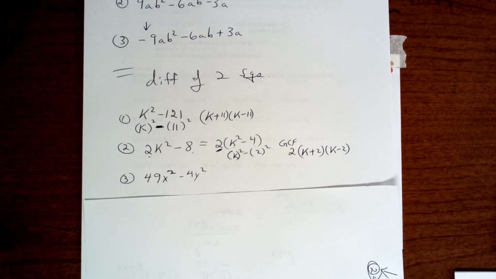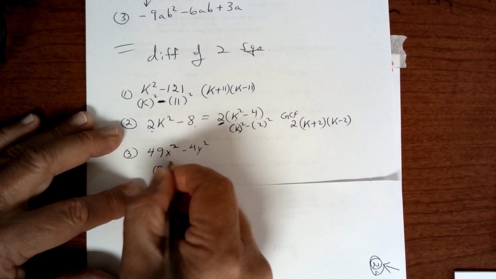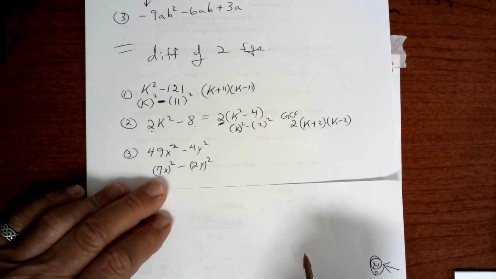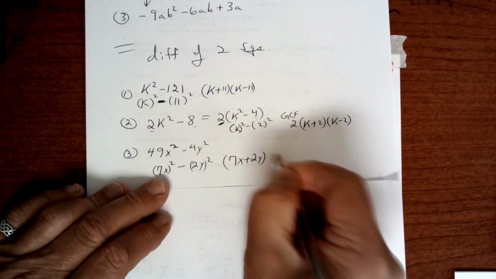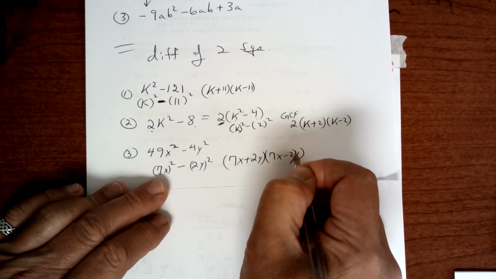This right here is 7 times x squared minus 2 times y squared. So that is the difference of 2 squares. So that's 7x plus 2y and 7x minus 2y. And then you're done. And there it is.